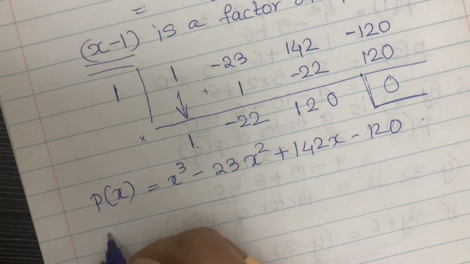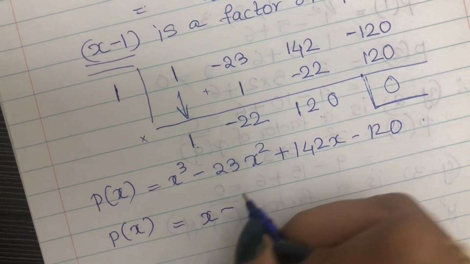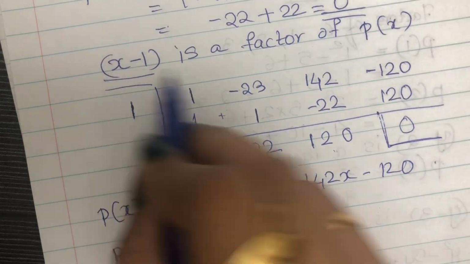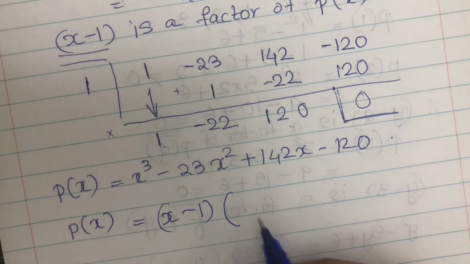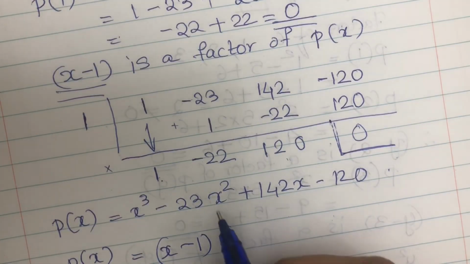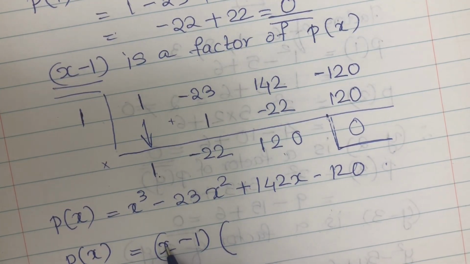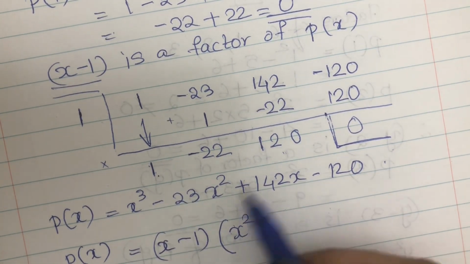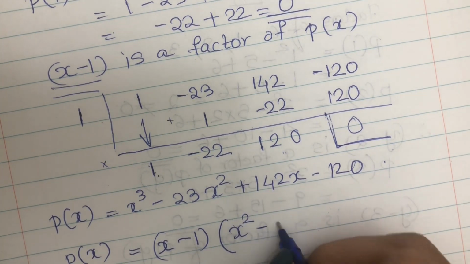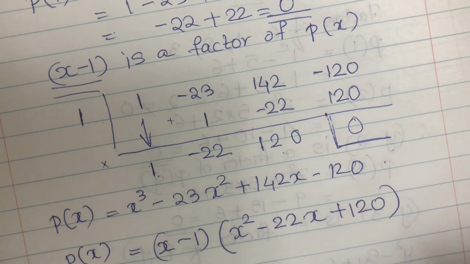Okay, so p of x is equal to, we have taken out one factor, that is x minus 1, into our next expression will be, see, these are the coefficients of the next expression. We have taken one x out of the x cube, so it will be x square now. So 1 into x square, and this will be our x term, minus 22x plus 120.